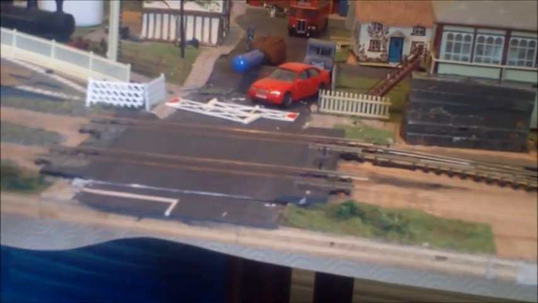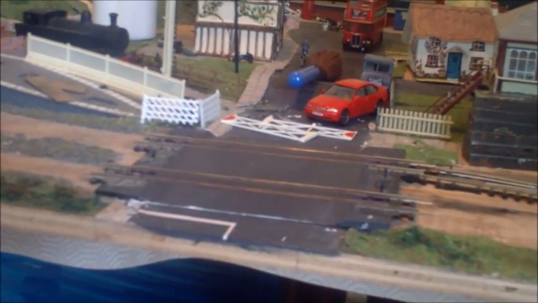There's always going to be a little gap or whatever, so that's going to need redoing. And I'll probably end up repainting the entire road, which isn't too good. But yeah, there you go. I'd rather have trains that can run than a road that looks perfect.